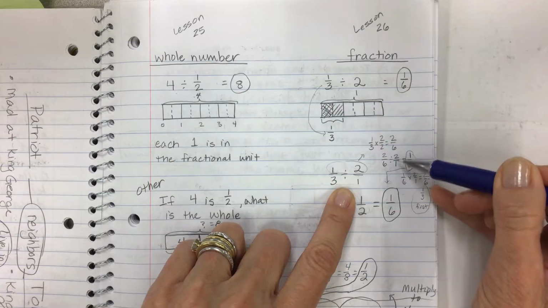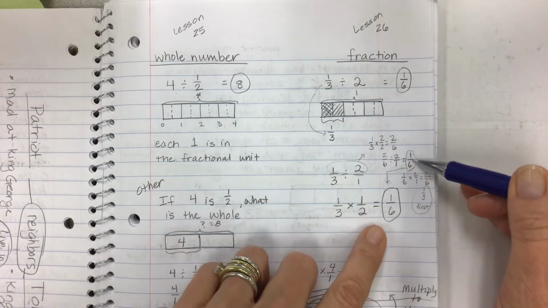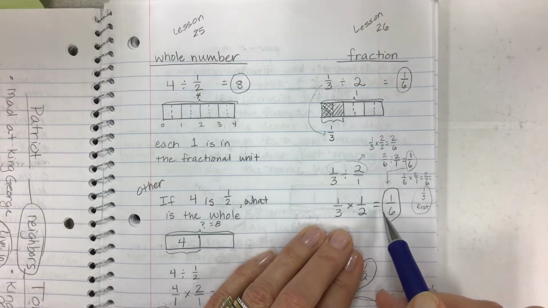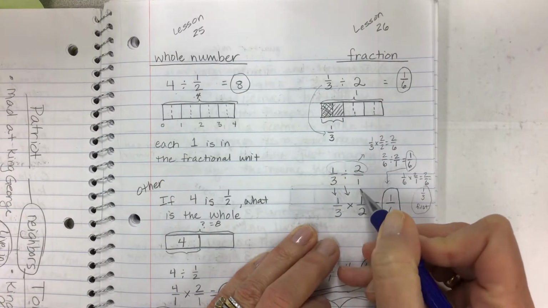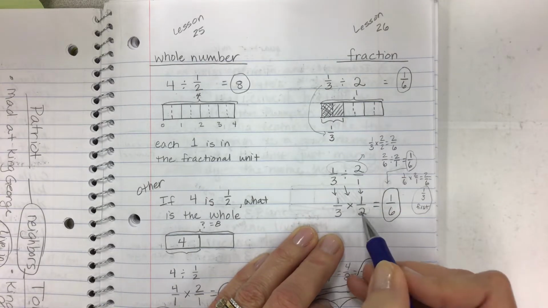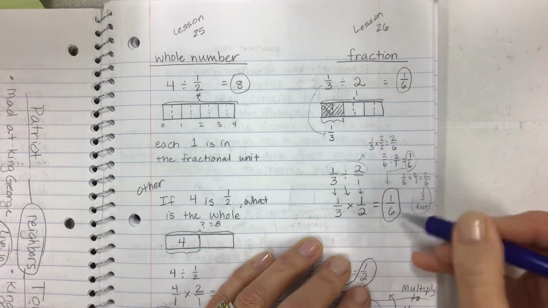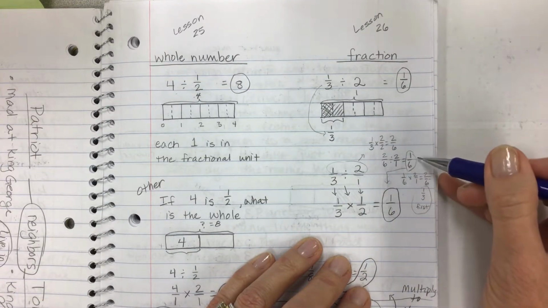Divide by 2: 2 divided by 2 is 1, 6 divided by 1 is 6. It's still the same answer you get when you keep this, change the sign to multiplication, and flip the second fraction. If you keep it, change it, flip it, you're going to get 1/6 a whole lot faster than if you go through this whole division process.